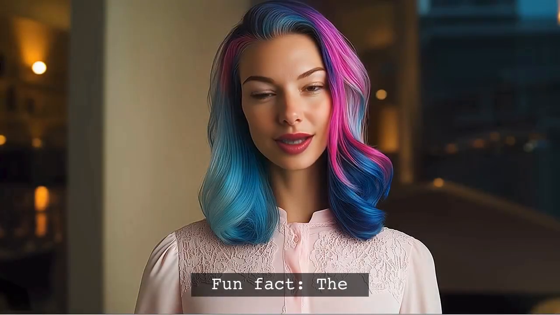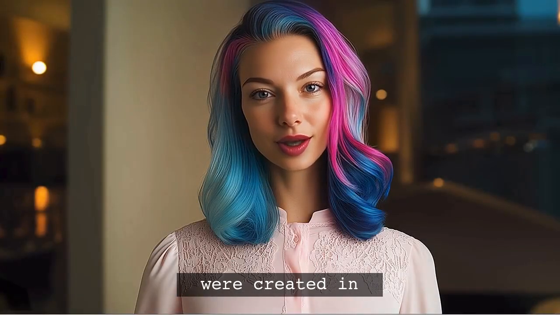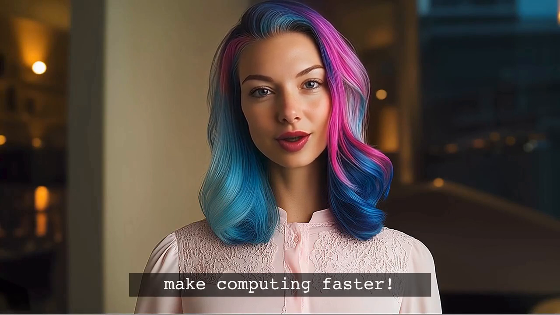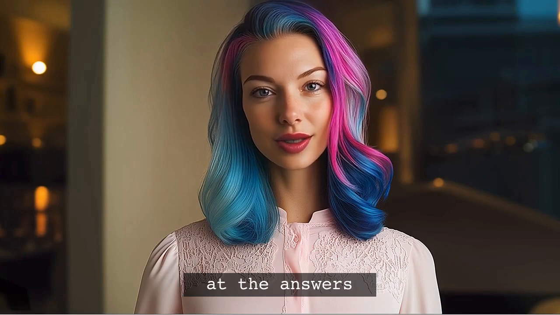Fun fact, did you know that the first keyboard shortcuts were created in the 1970s? They were designed to make computing faster, just like we're trying to do today.